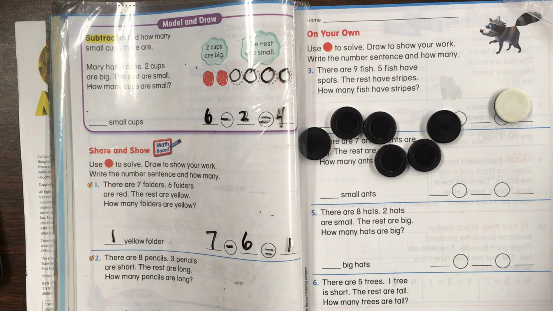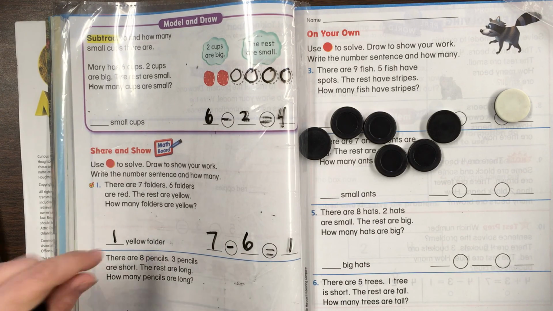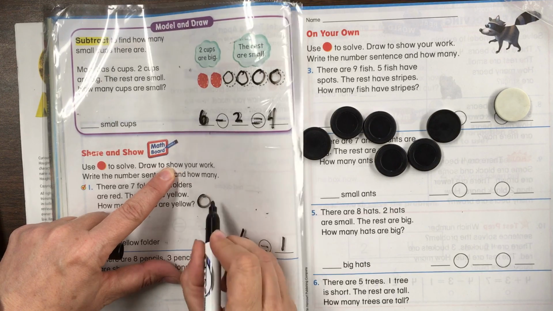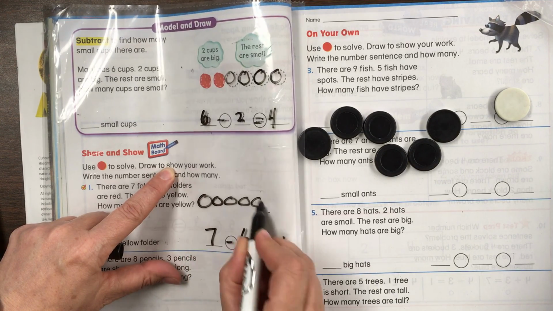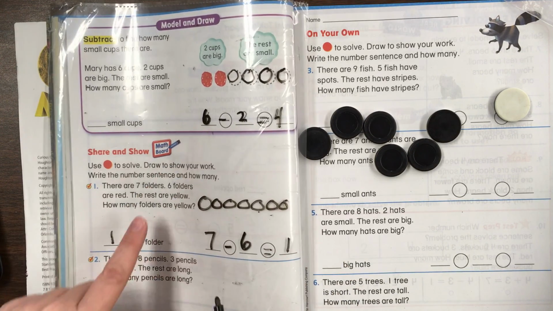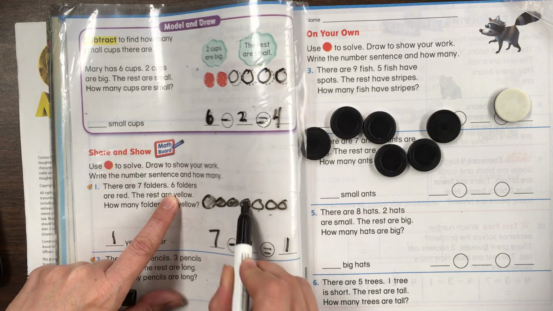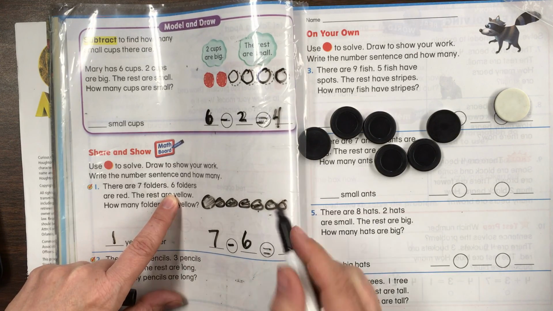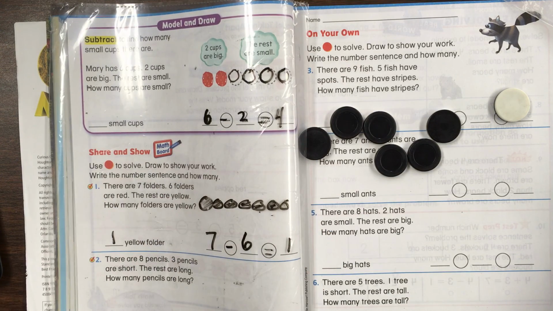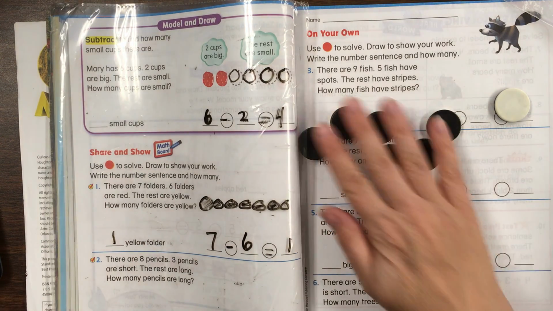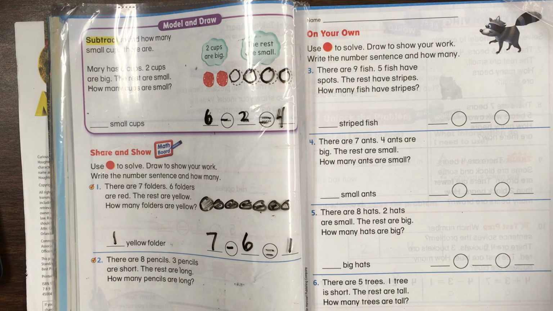1 yellow folder. Now let's draw to show that. We can draw 1, 2, 3, 4, 5, 6, 7. 6 are red, so we'll shade 6. 1, 2, 3, 4, 5, 6. And you can see that of those, only 1 is left unshaded.